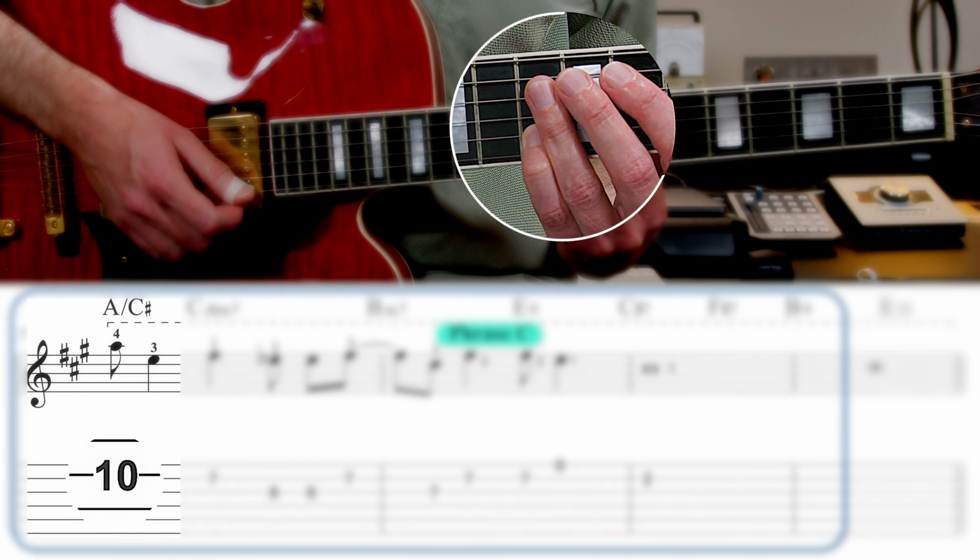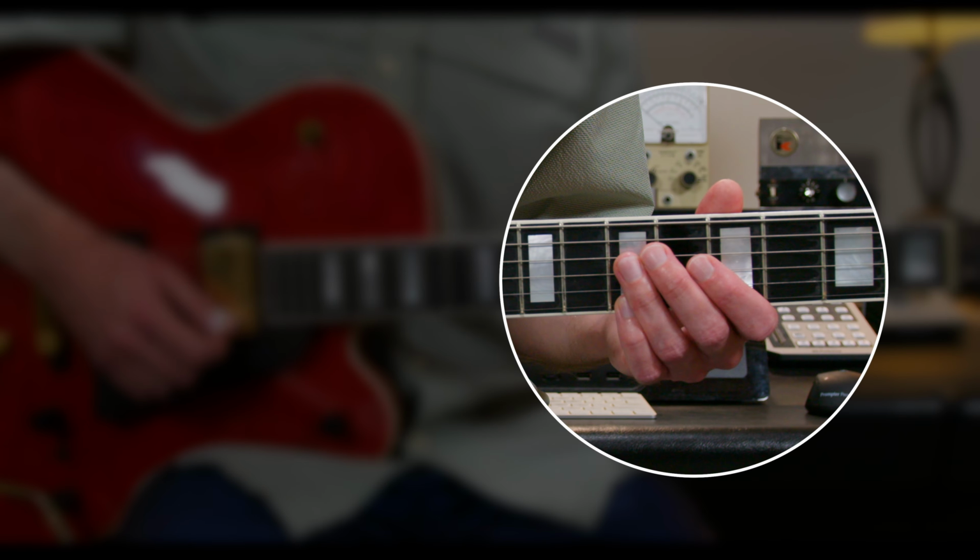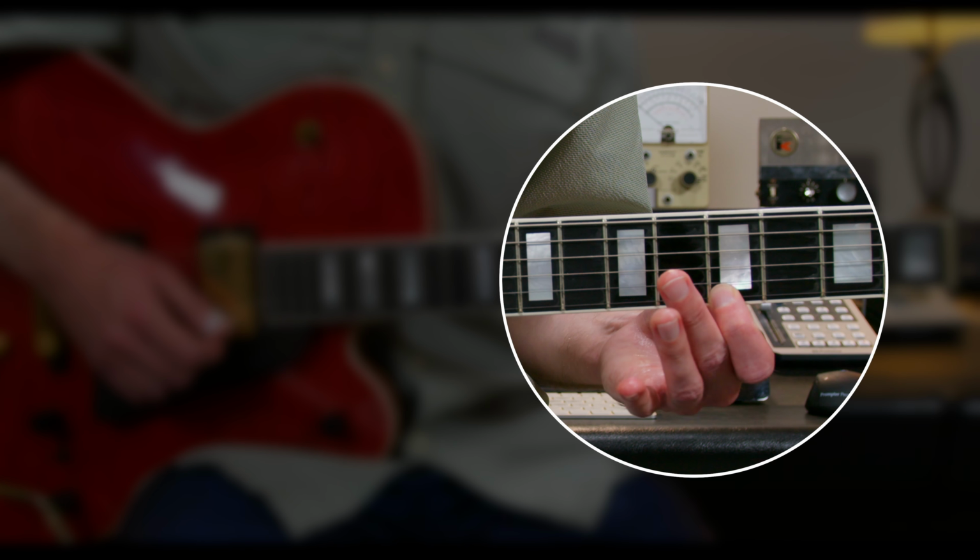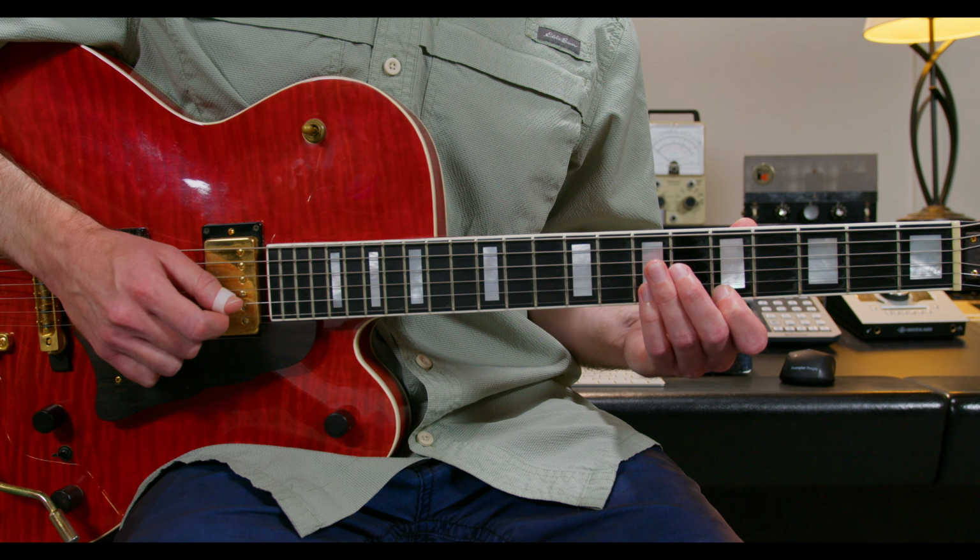Chet was trying to sell records. Great solos give the listener something to latch onto. You can accomplish that through giving them stuff that they're already familiar with. And that's the whole variation. So if in the main melody he just plays, in the solo he plays.